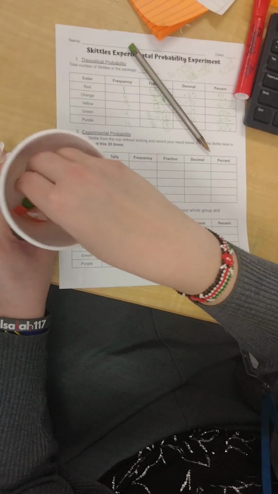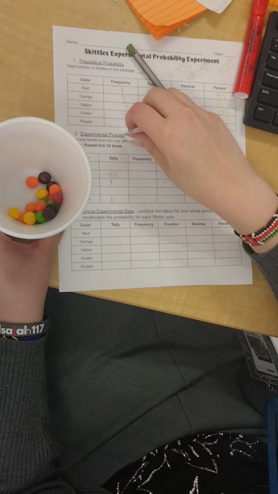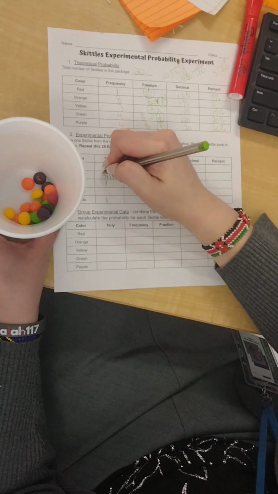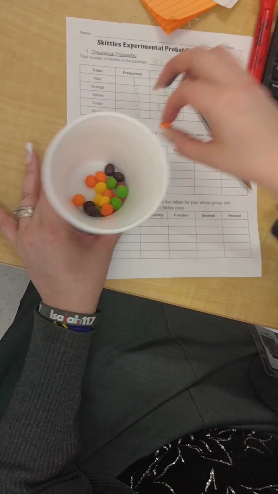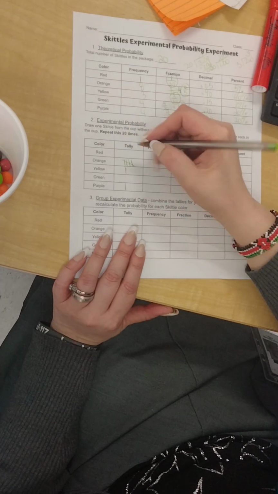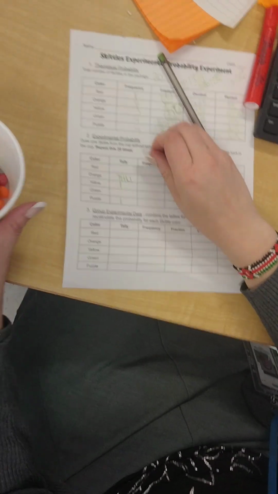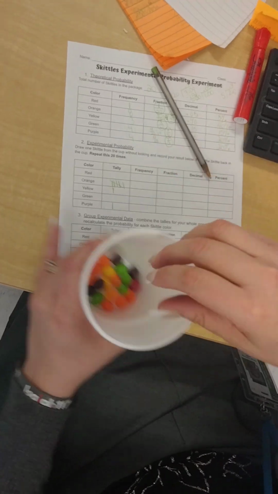I put it back in. Another orange. So right now I have 5 oranges, 1 yellow, and 1 purple. So I have 7. Remember, we're trying to get to 20 of them, right? Because that's the amount of what we got theoretically, right?